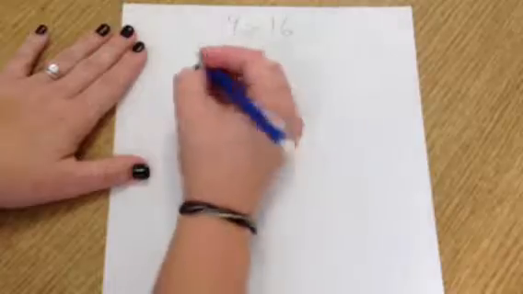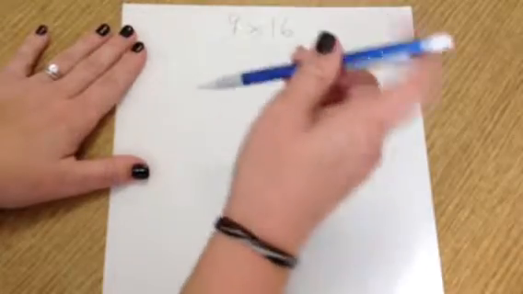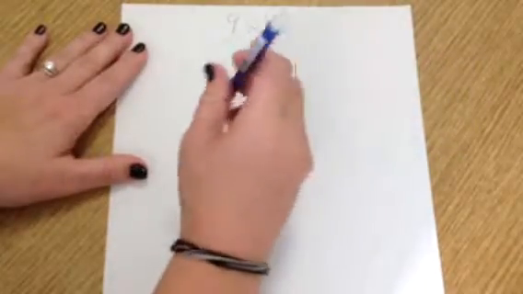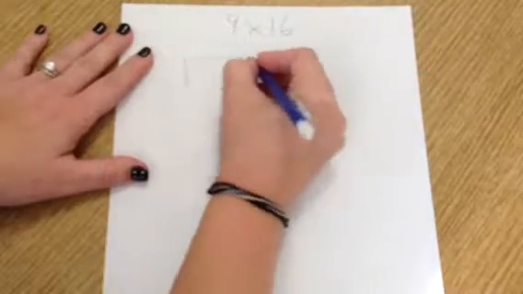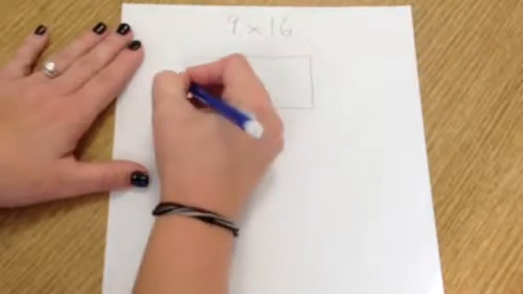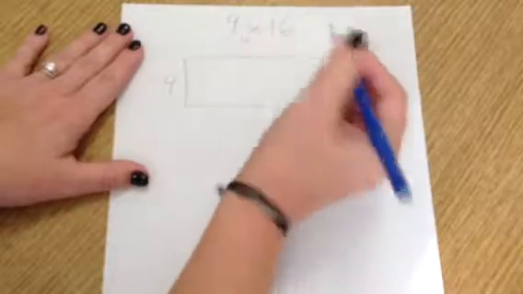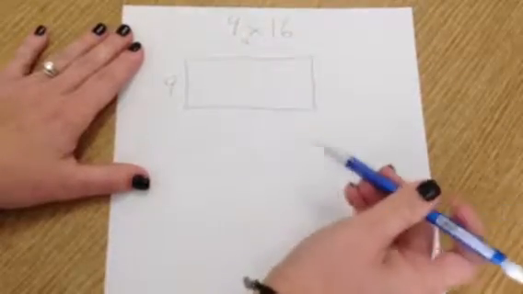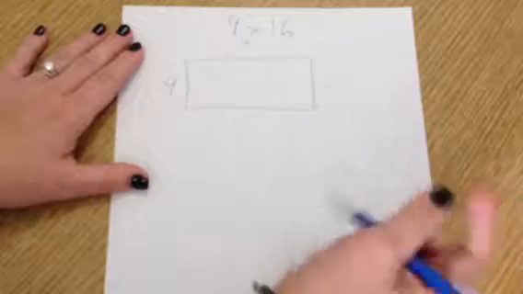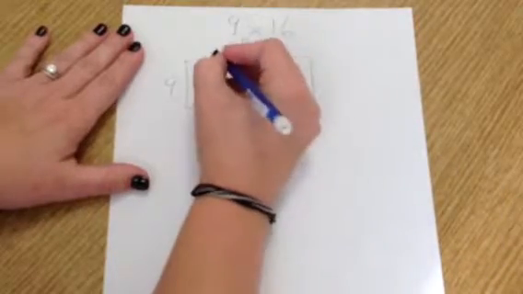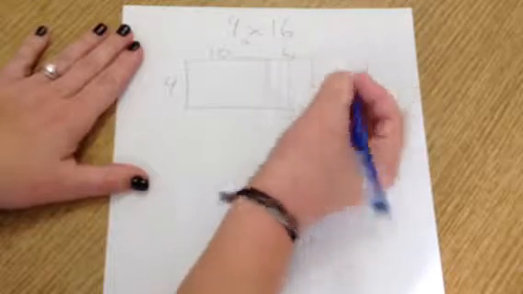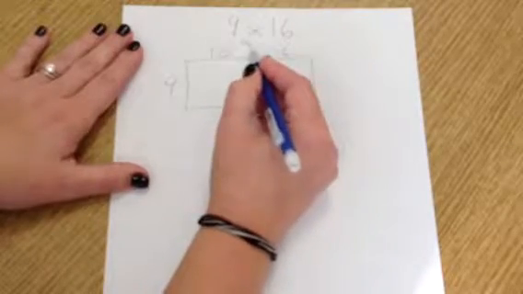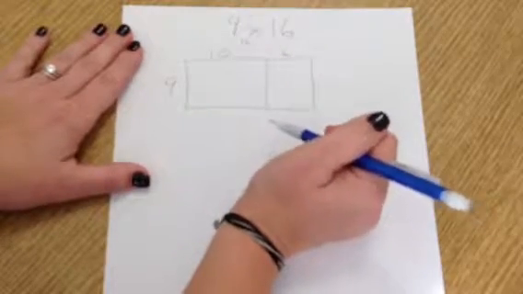So for 9 times 16 we could draw our area model. Okay, so we can draw our array. So we have our 9 by 16 array. And then what we can do is we can break it apart. So we could break the 16 into a 10, and we can break it into a 6. So 10 plus 6 is still 16, but we're breaking it down into smaller equations.